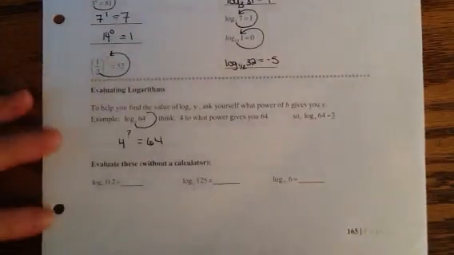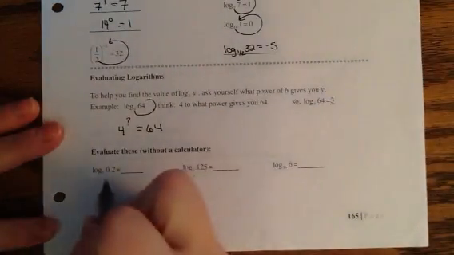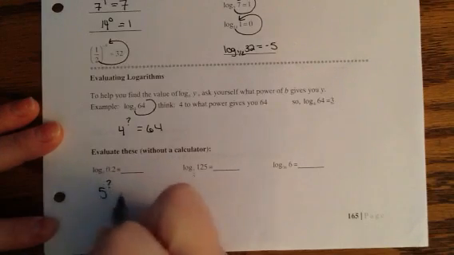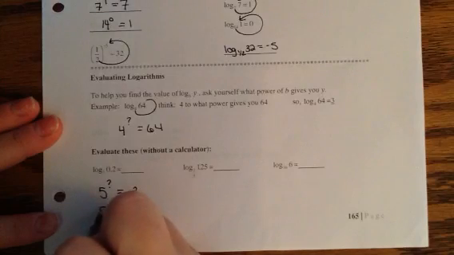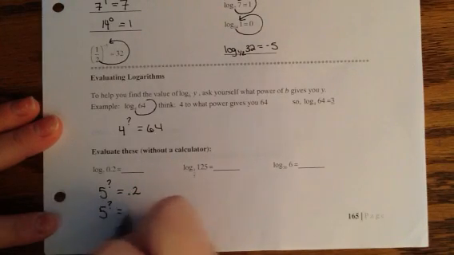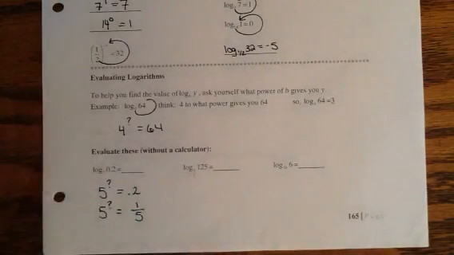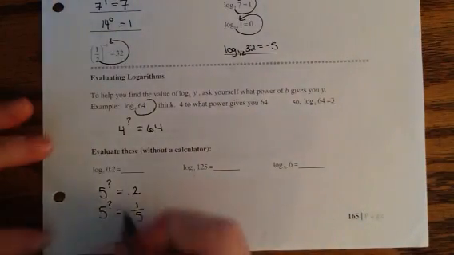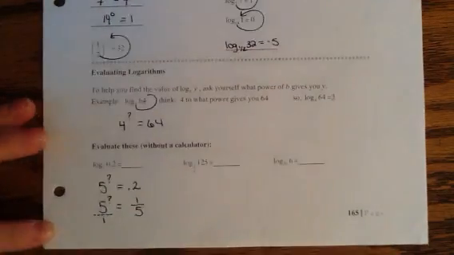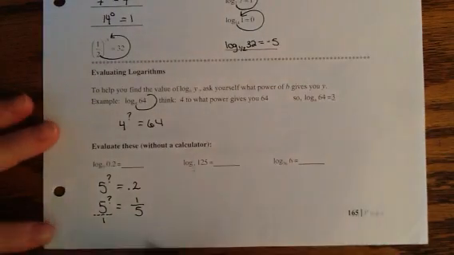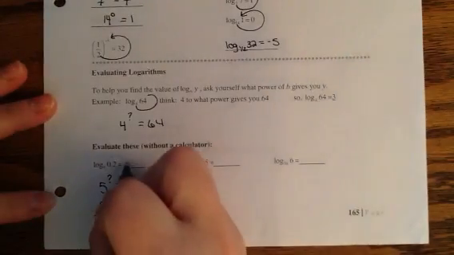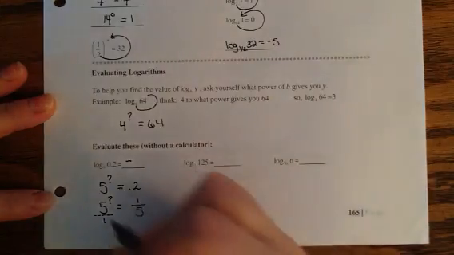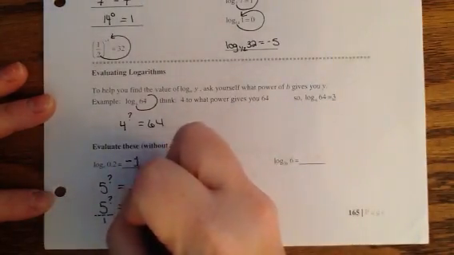So if we want to do these following problems without a calculator, 5 to some magical power equals 0.2, and I'm going to rewrite the 0.2 so that you can see the answer. 5 to some magical power equals 1 over 5, because 2/10 is the same thing as 1 over 5. Well, this 5 right now is on top of the fraction. There's like an imaginary fraction right there. And to send the 5 down to the denominator, I need to have the exponent be negative. So I know I have to have a negative. And 5 to what power is 5? Well, it's just 5 to the 1st.